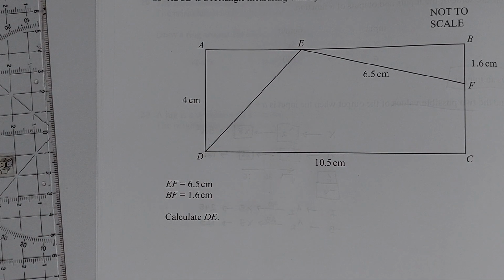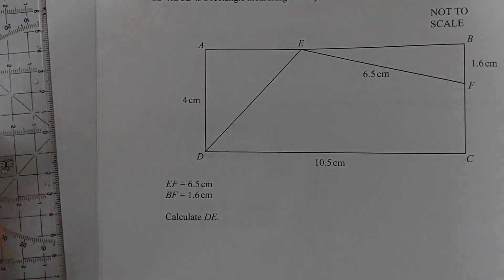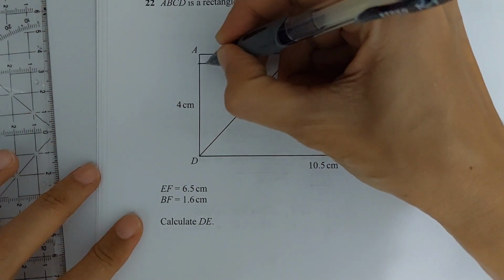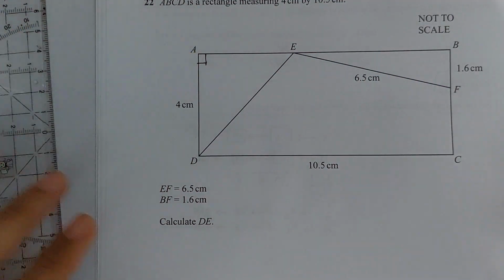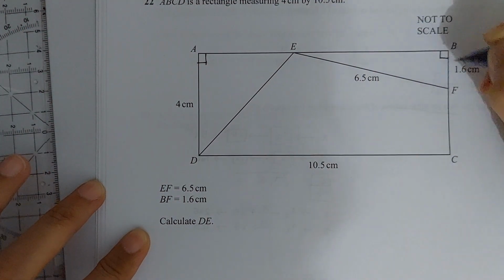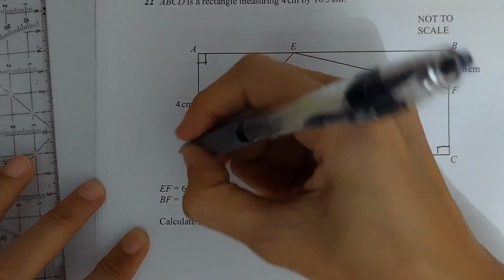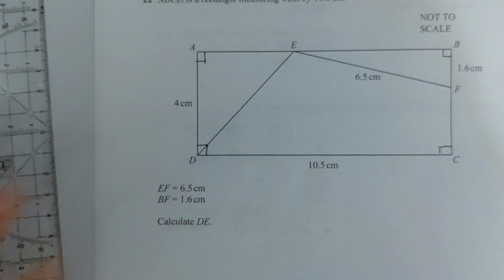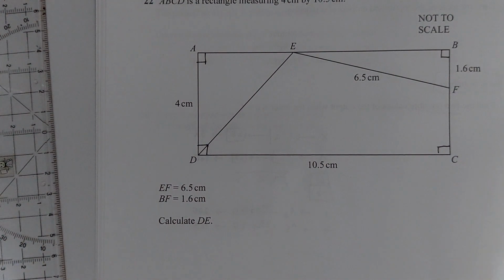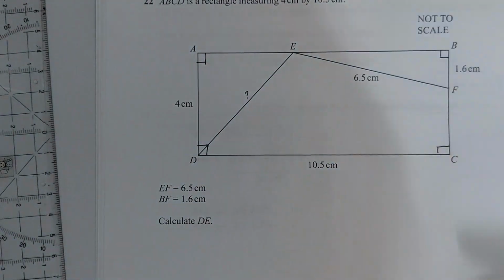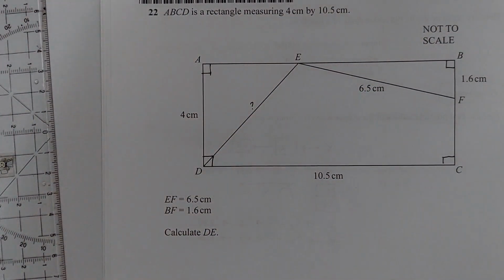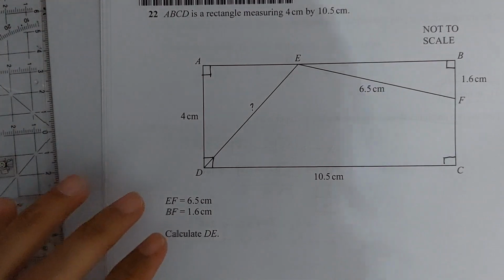Now you need to remember this. Yeah. In the rectangle, all the interior angles are right angles. So this one is a right angle. This one is a right angle. This one is a right angle. This one is a right angle. Okay, guys. Now, we want to find the value of DE. This one, correct?